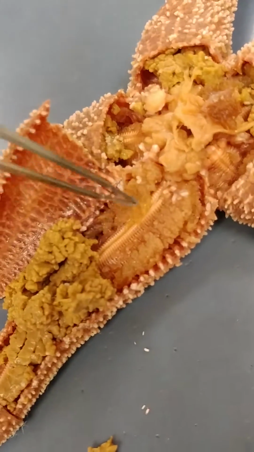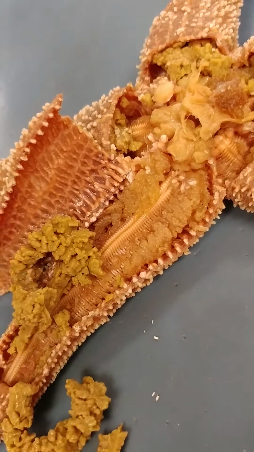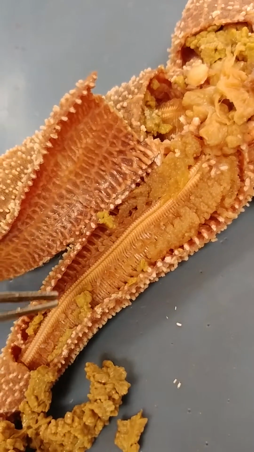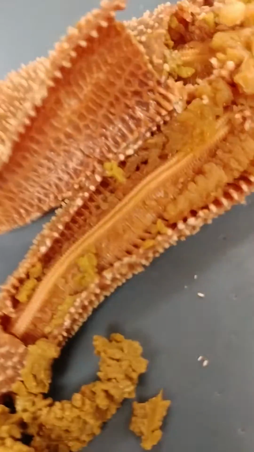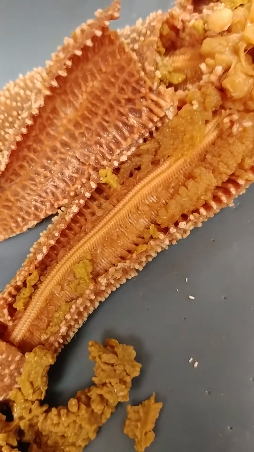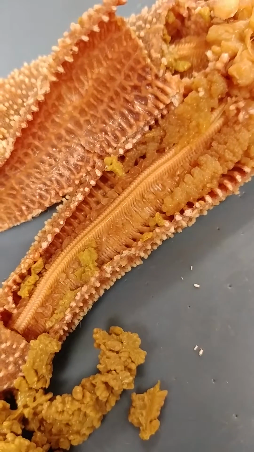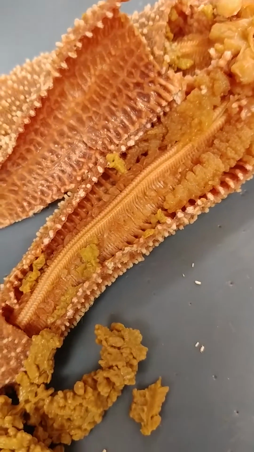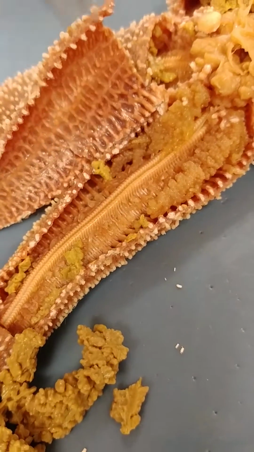You have this ridge here that runs the length. And let me remove this out of the way. You see it runs the length of the arm. And you notice on both sides of that ridge, there's these little bubbles. Okay? So if you look at the cross-section of the arm, and you see this later when you cut a cross-section of the arm, but look at the picture there. There's a ridge there. What's the ridge called? The ambulacral ridge, right? So on either side are these little bubbles.